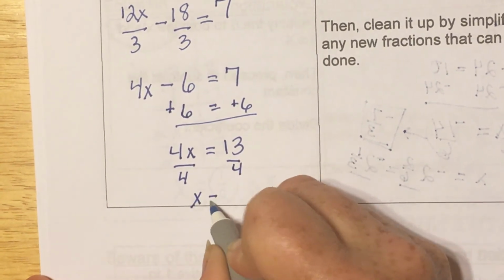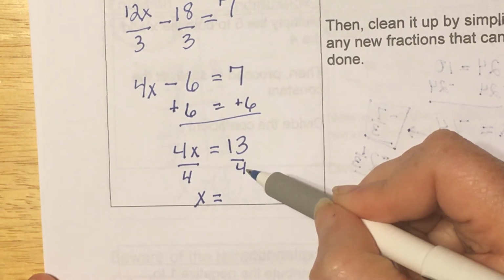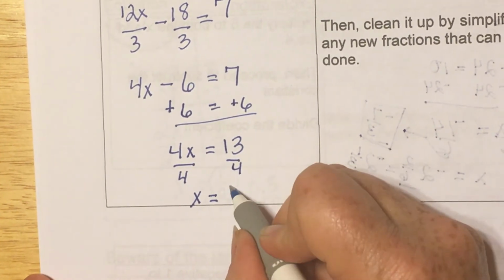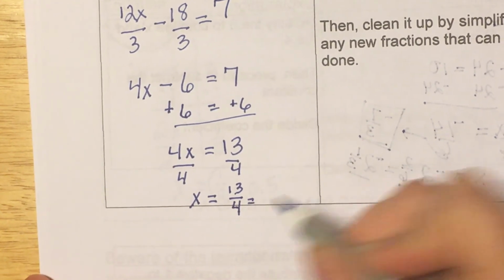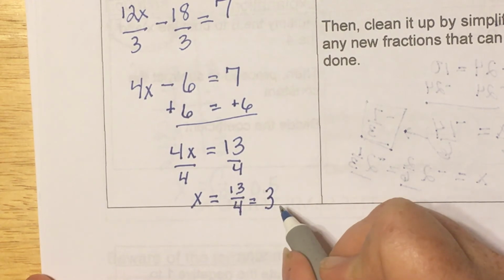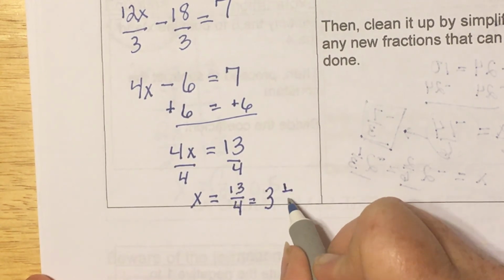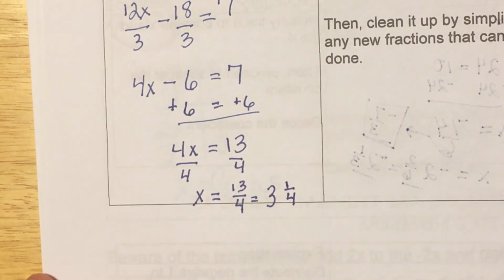So I have x equals, now, can 13 or 4 be divided by the same number? Nope. So that's as best we can do. 13 over 4 is my answer. Now, if you want to turn it to a mixed number, 4 can go into 13 3 times with one number left over. So 3 and 1/4. Okay.